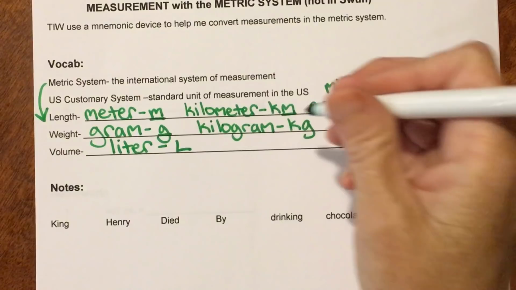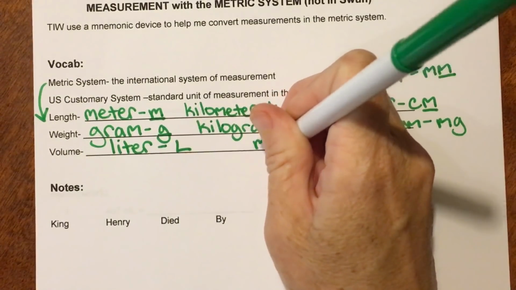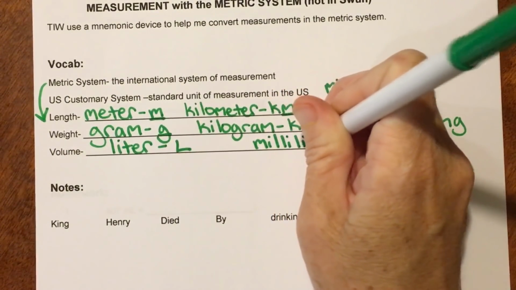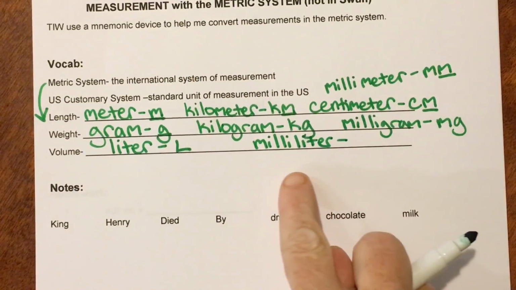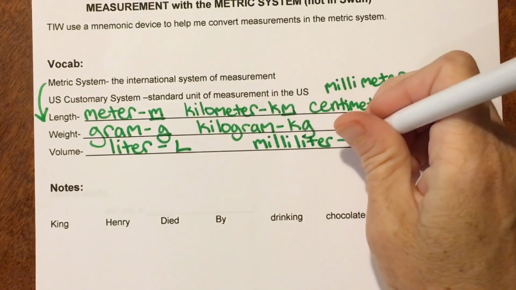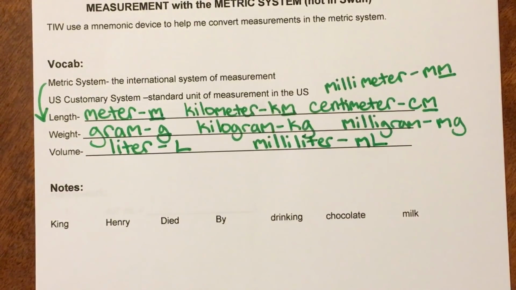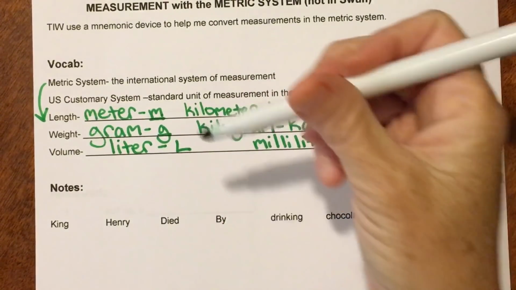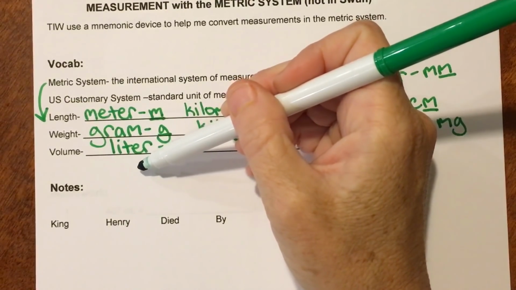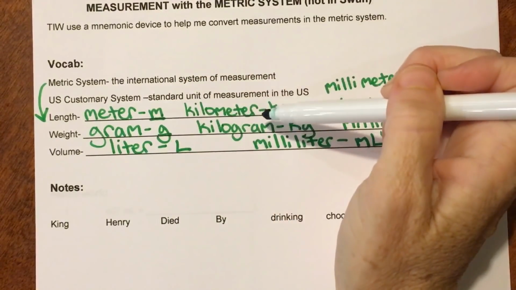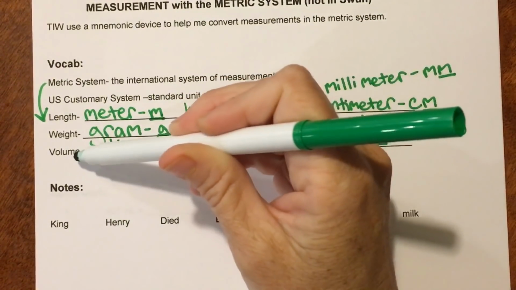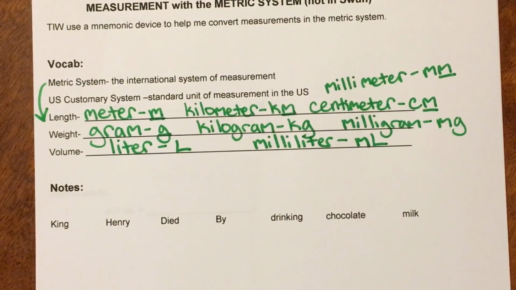We also could have a milliliter. For milliliter, the abbreviation is going to be M for milli, and then L for liter. Even though there's a lot going on here, really these are the only 3 measurements. All length is in meters, all weights in grams, and all volumes in liters.